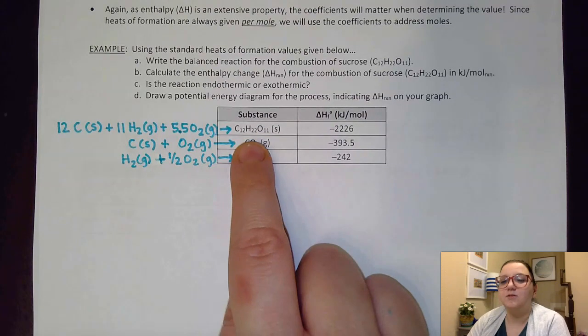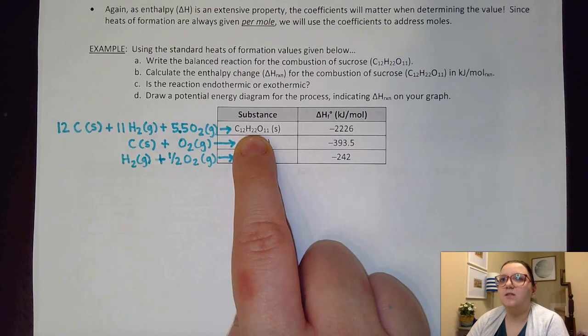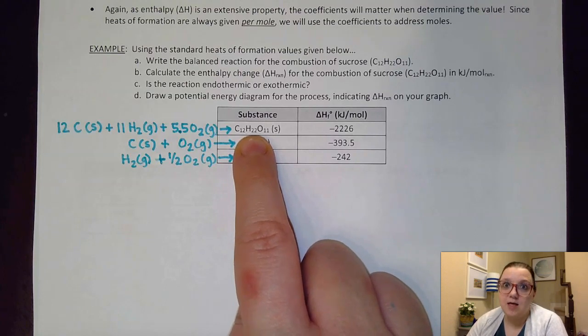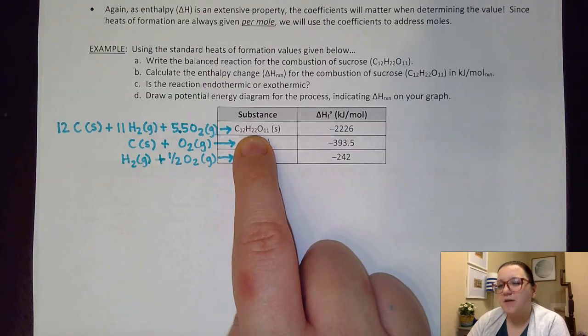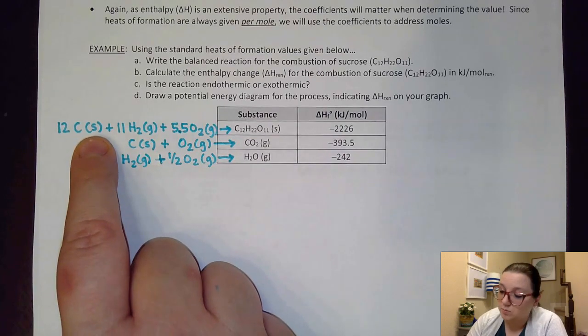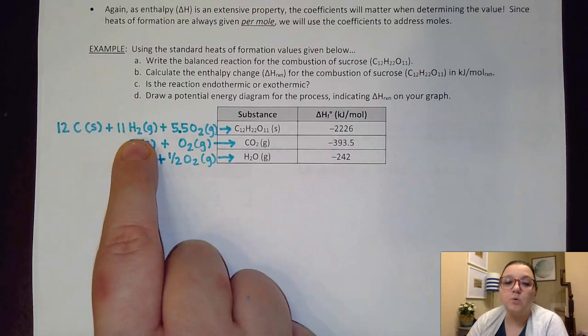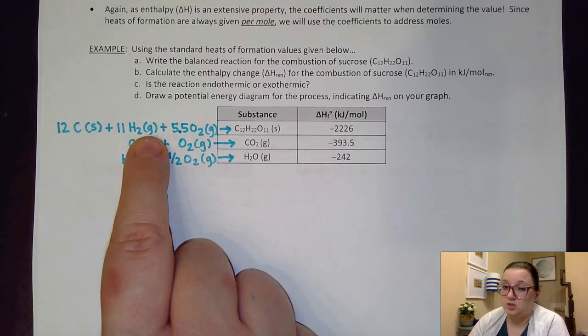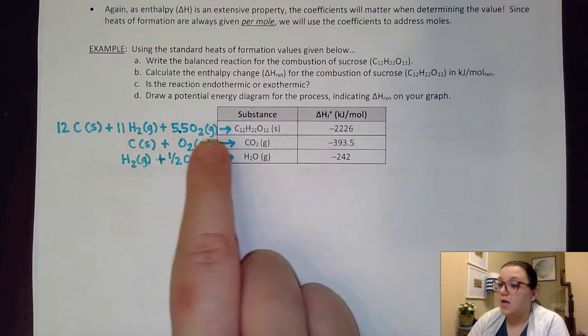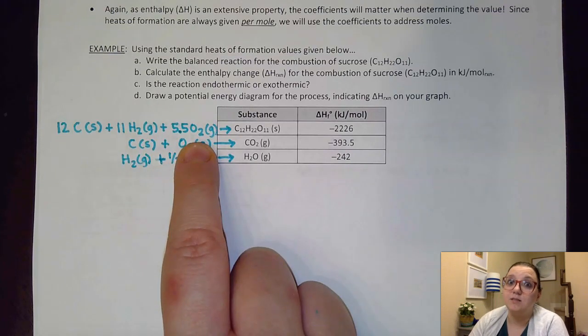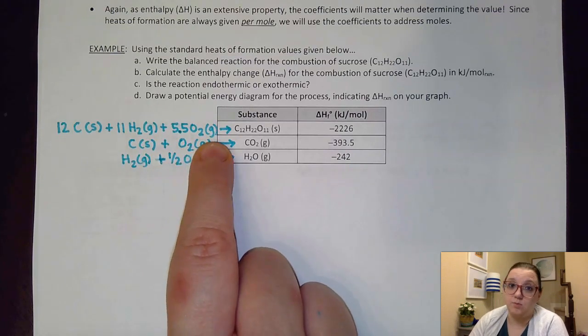So let's talk about the sucrose for a minute. If I wanted to think about the elements that I'm putting together to get sucrose, I would need to put together carbon, hydrogen, and oxygen. And if I think about what state those would be at room conditions, I know that carbon would be a solid, hydrogen would be a diatomic gas, and oxygen would also be a diatomic gas at room conditions.